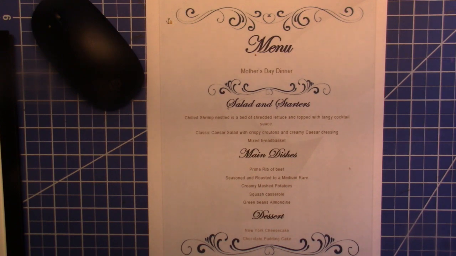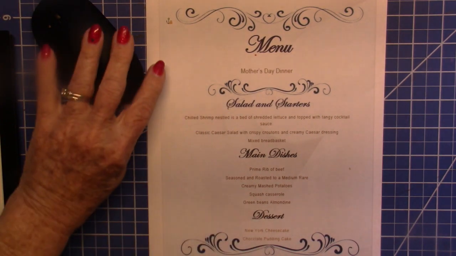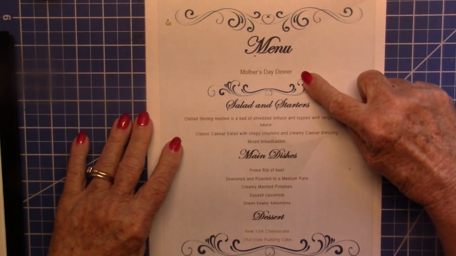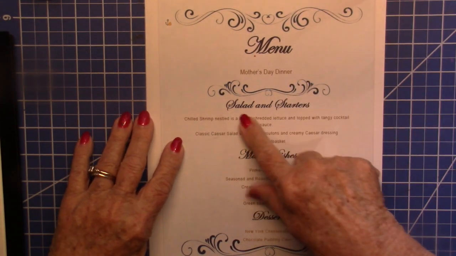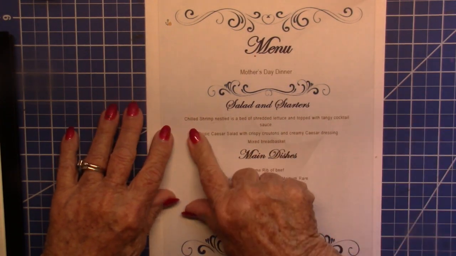For me anyway, I like to create the menu and send it to all of the potential guests so they can come back with any comments they might have. And so this is my Mother's Day dinner menu. And I start with salads and starters.